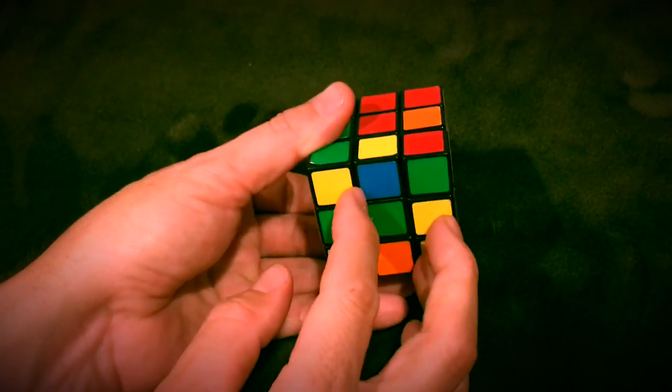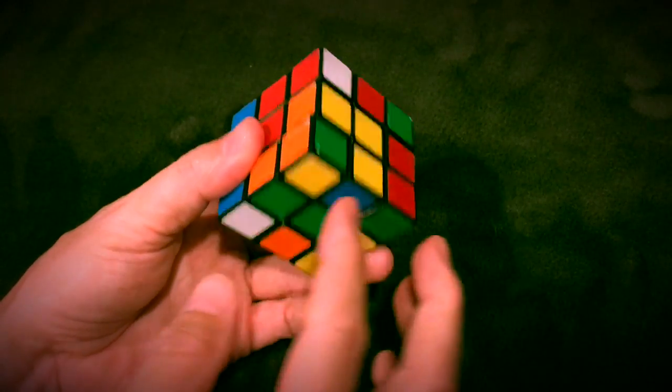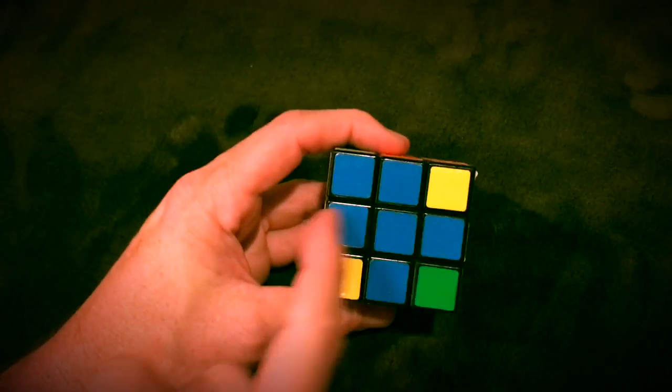All right. So here it is. It's blue and yellow. So let's turn it around to the yellow side. Good news, it's already in the right position. So just spin it around. And now we have our plus sign.